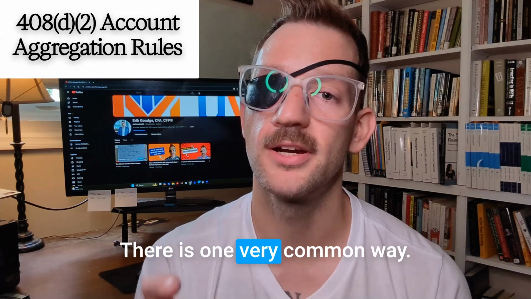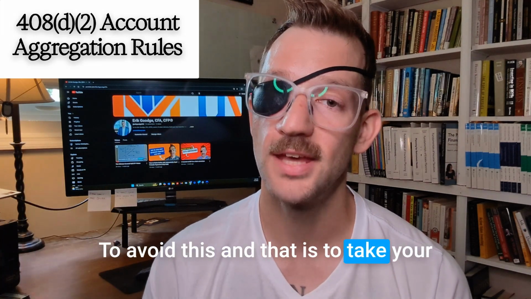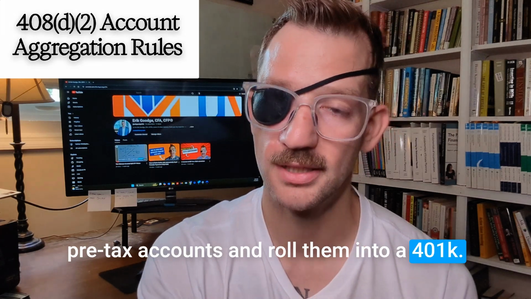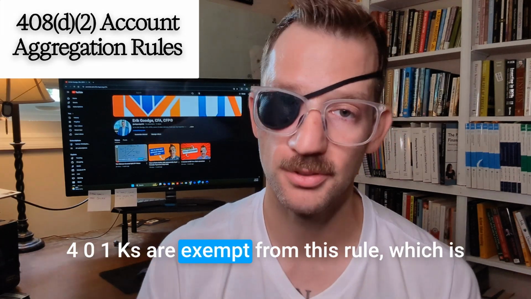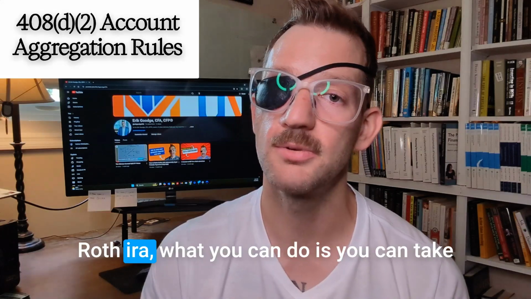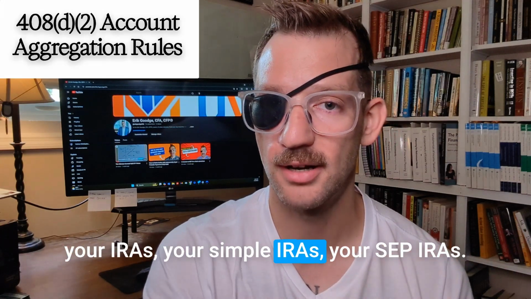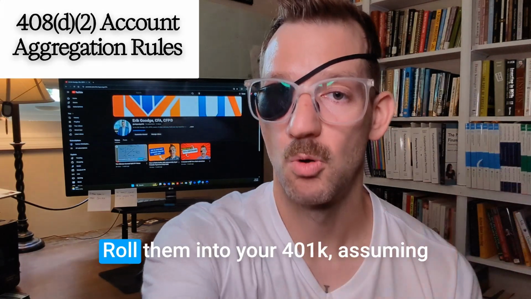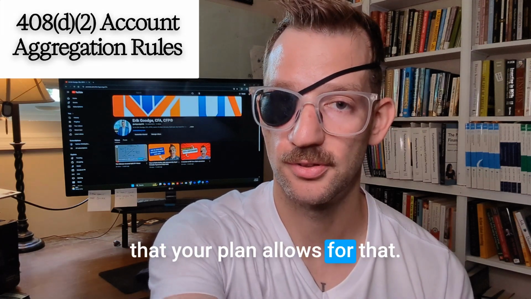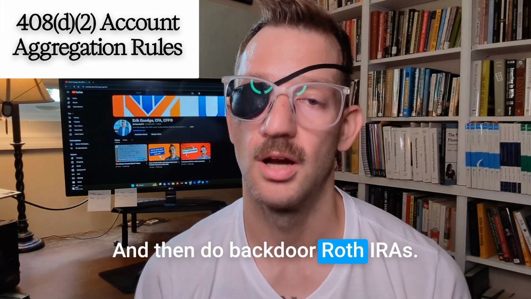There is one very common way to avoid this, and that is to take your pre-tax accounts and roll them into a 401k. 401ks are exempt from this rule, which is fantastic, because if you want to do a backdoor Roth IRA, you can take your IRAs, your SIMPLE IRAs, your SEP IRAs, roll them into your 401k, assuming that your plan allows for that, and then do backdoor Roth IRAs.